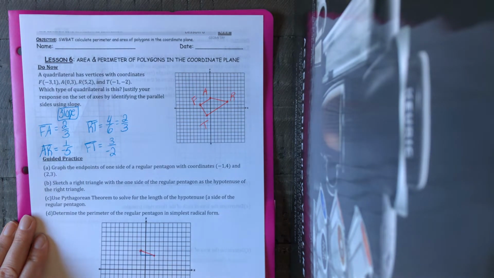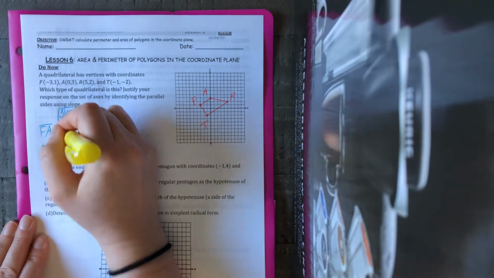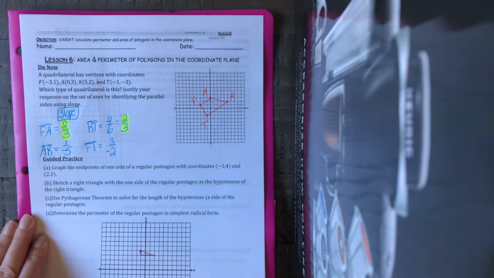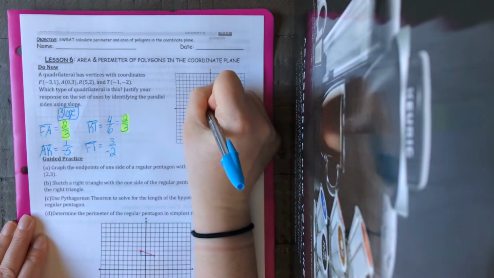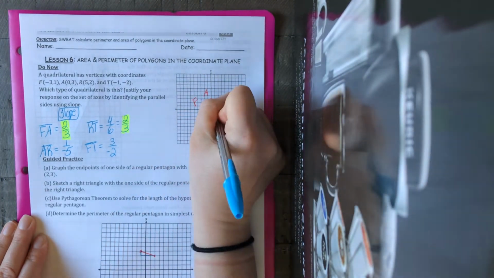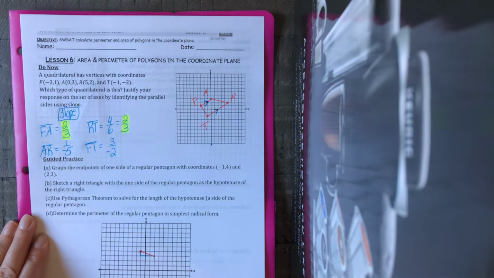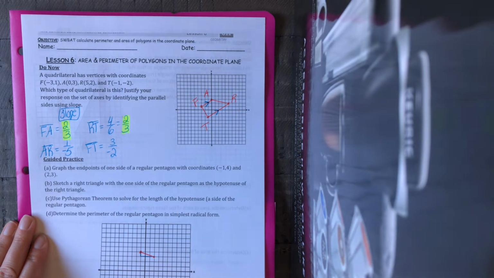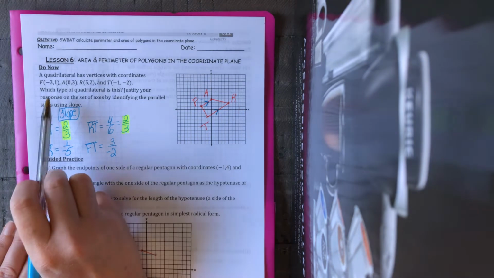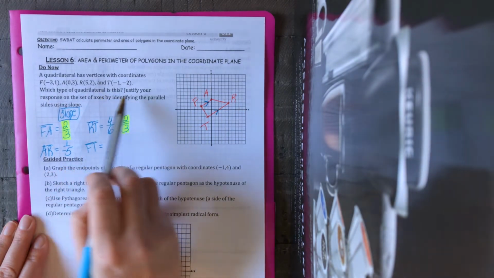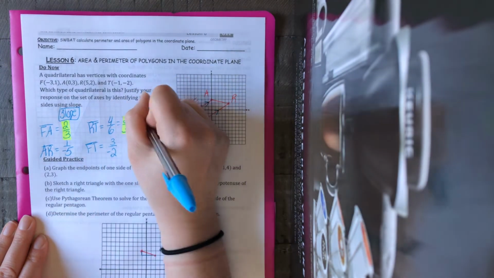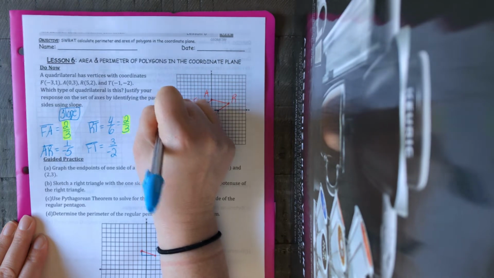So now if I look back, I notice that both my slopes of FA and RT are matching. They're equal. So if I only have one pair of opposite sides that are parallel, like FA and RT, I'm just marking that on my diagram with those arrows to show that they're parallel. I know that that's the definition of a trapezoid. So you can always look back at lesson 5, but I have to say what type of quadrilateral it is, and then I have to justify my answer. So I could have just used the math and then wrote the word trapezoid to fully answer the question.